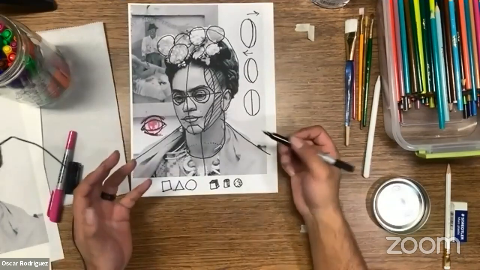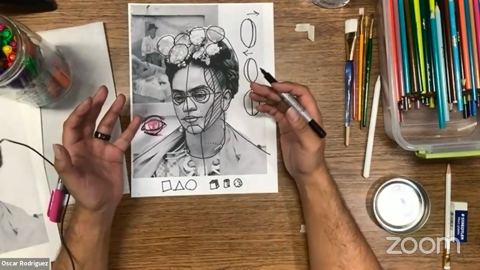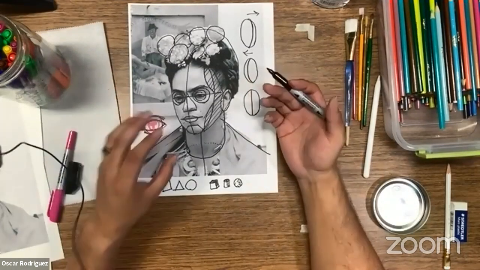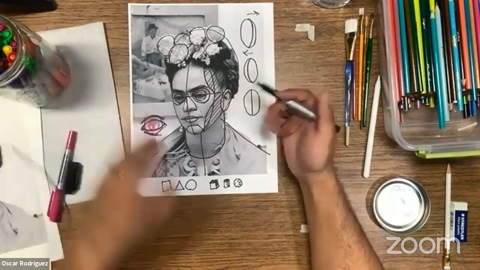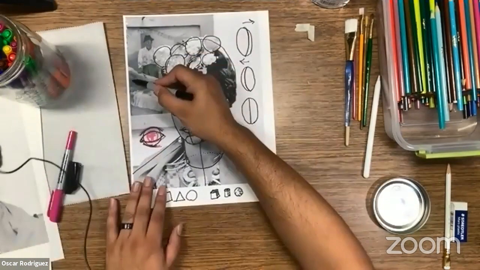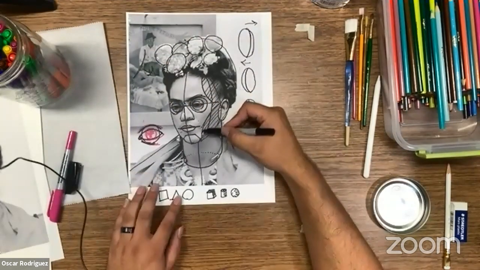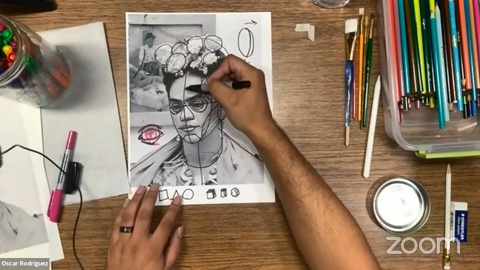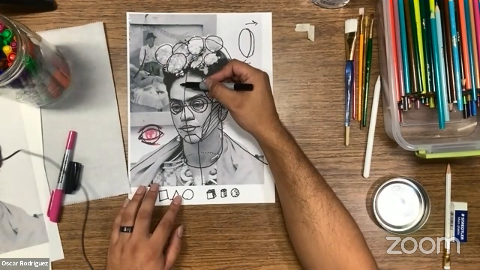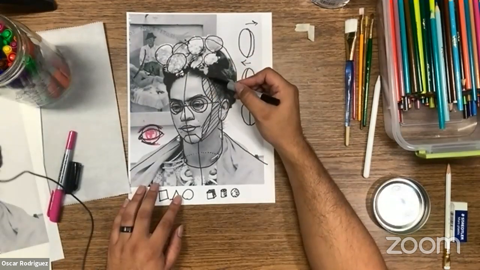So finding light is pretty simple. You just find a spot where you want the light to come from. In this instance, light is coming from here and it's casting down like this. And then you have your shadow. So whatever the light hits is going to be illuminated, and whatever the light doesn't hit is going to be in shadow.